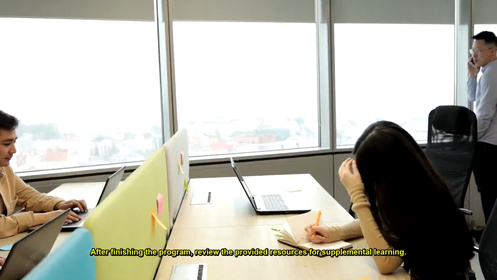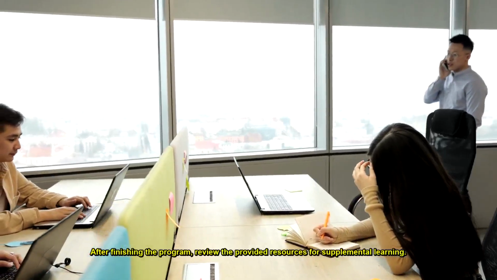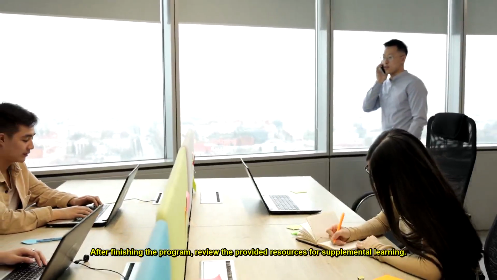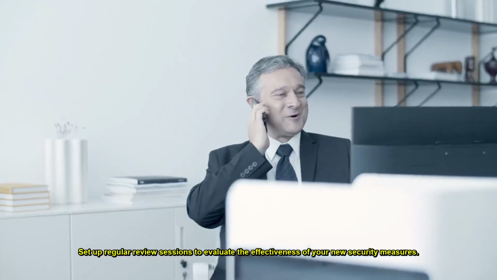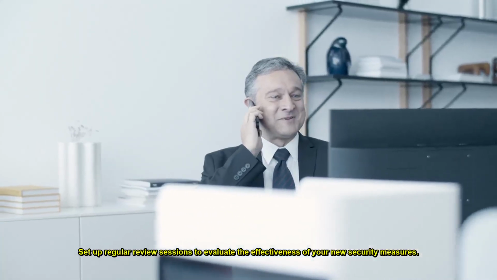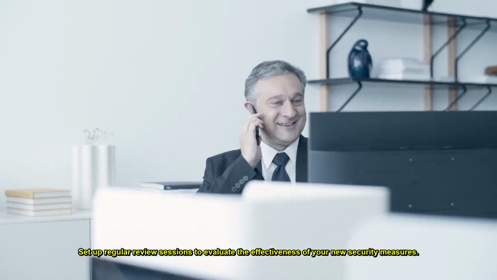After finishing the program, review the provided resources for supplemental learning. Obtain your certification upon meeting the requirements. Implement the knowledge gained into your organization's security posture. Set up regular review sessions to evaluate the effectiveness of your new security measures.